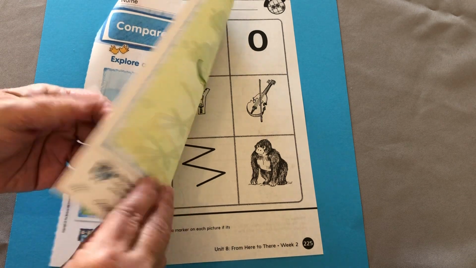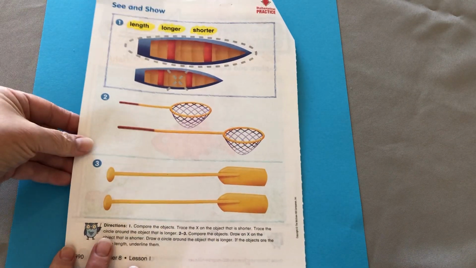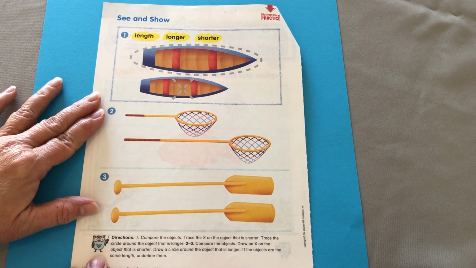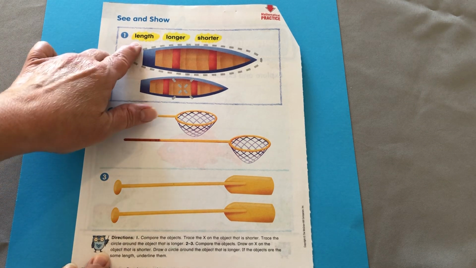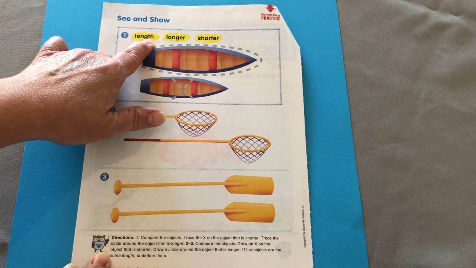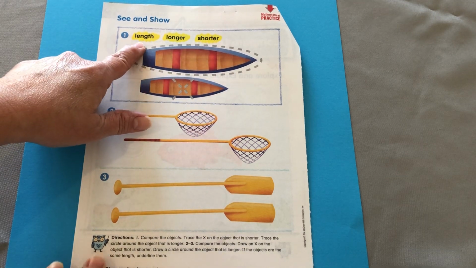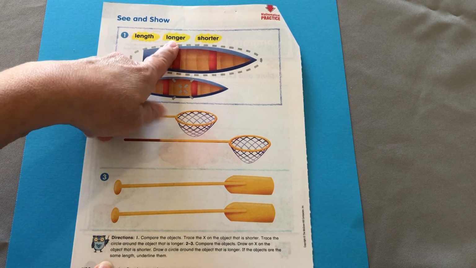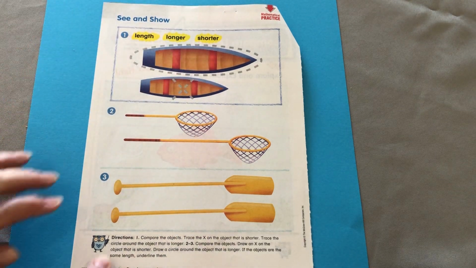When you're looking at things in your house or toys that you're playing with, you probably compare their size all the time. And you don't even realize how good you are at it, which you're about to find out right now. So our vocabulary, the important words to know are length, longer, and shorter. Length is how long or short something is. And we're going to look and compare things to see if they are longer or shorter.